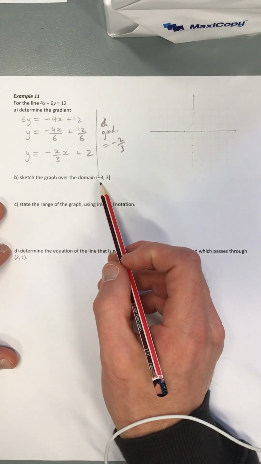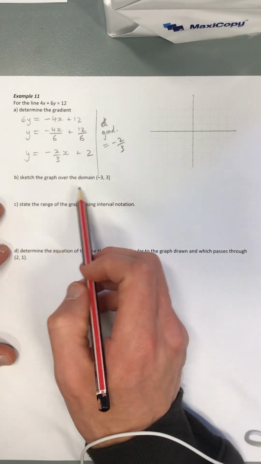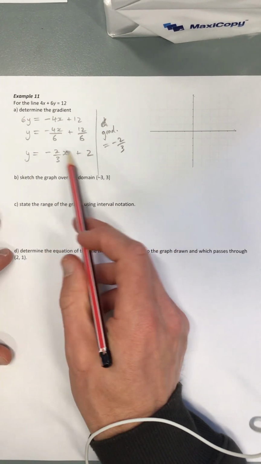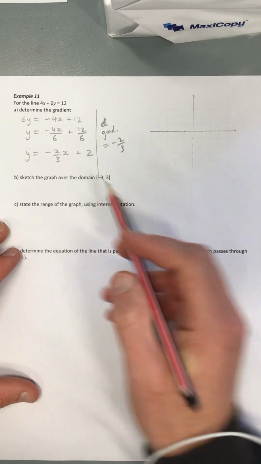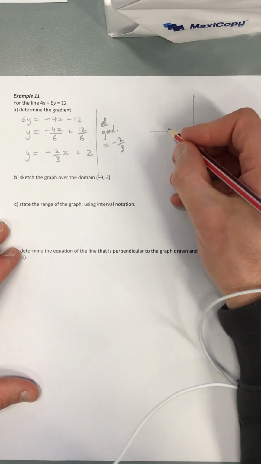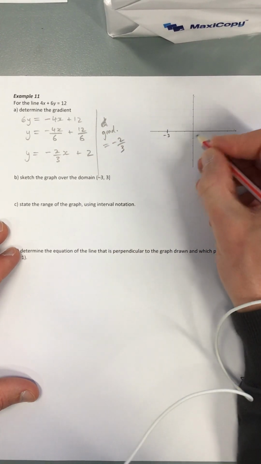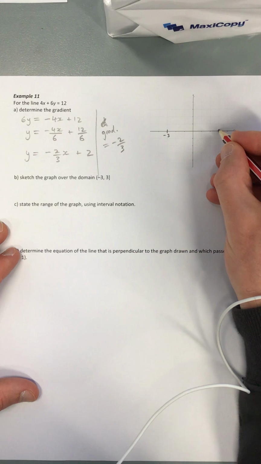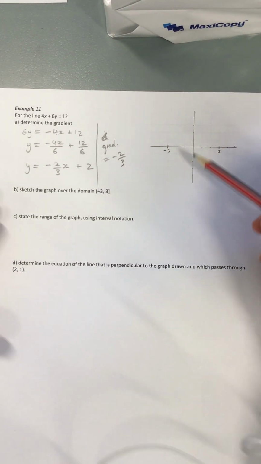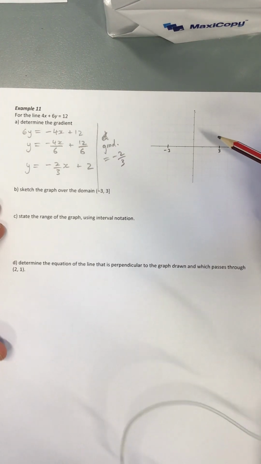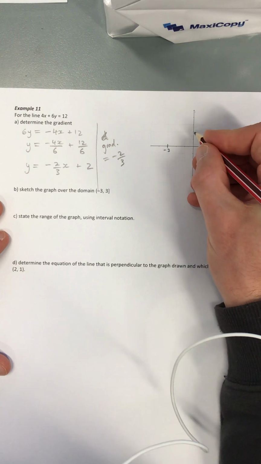Sketch the graph over the domain negative 3 to positive 3. We have a sense of what this graph will look like, but we also have to be mindful that the graph needs to start at negative 3 and finish at positive 3. If we use this grid as accurately as we can, it didn't have numbers on it, but let's call that negative 3 and let's call that positive 3. That gives us the domain of the graph that we're supposed to sketch over. We know that the graph itself will have a y-intercept at 2.